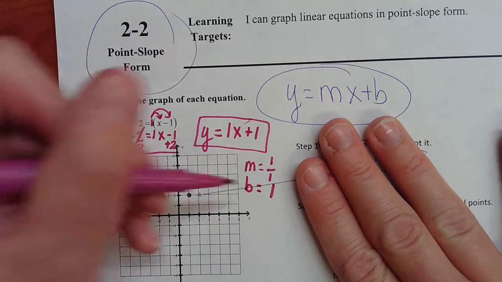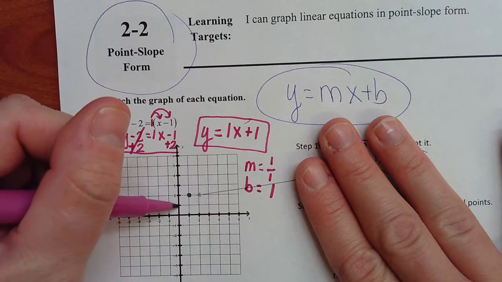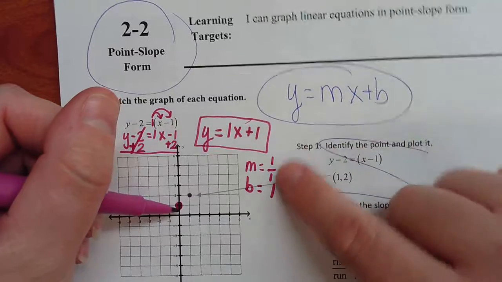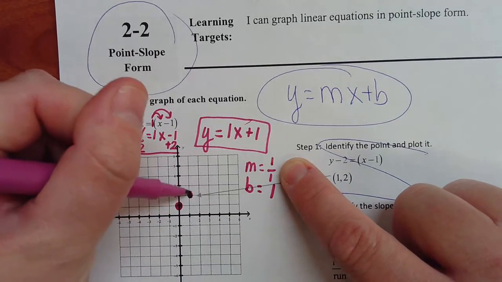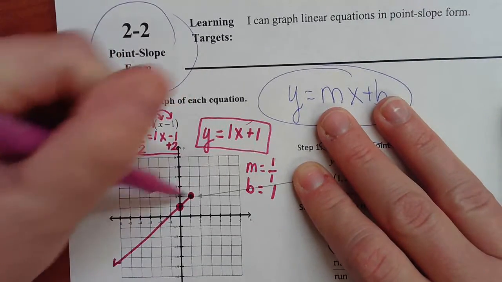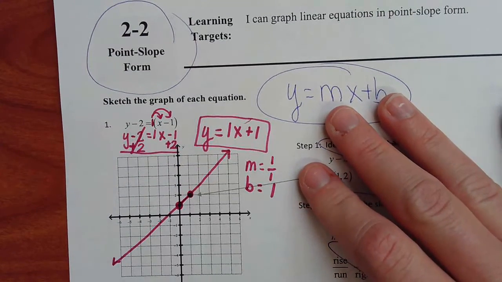When you graph, you plot your y-intercept first. So I go up to the y-axis right here. I go to 1 and I put a dot. That's my y-intercept. From there, I use my slope to find the next point. So I go up 1, right 1. There's my next point. And then you just play connect the dots and connect. That's all you're doing today.